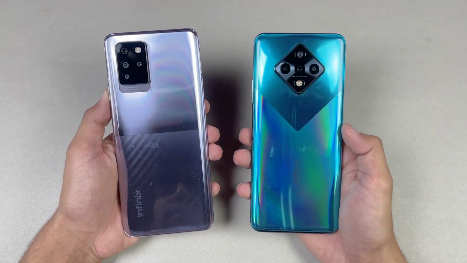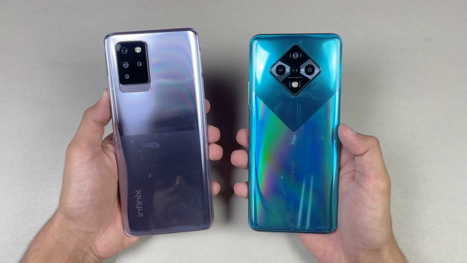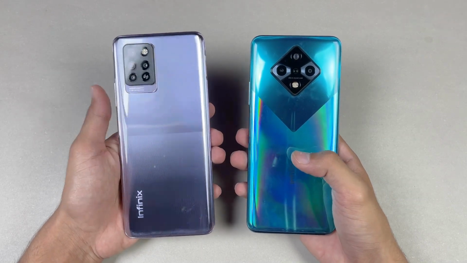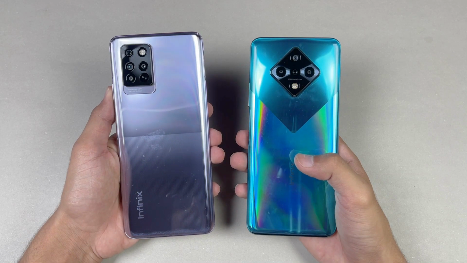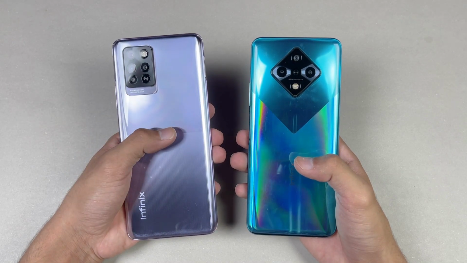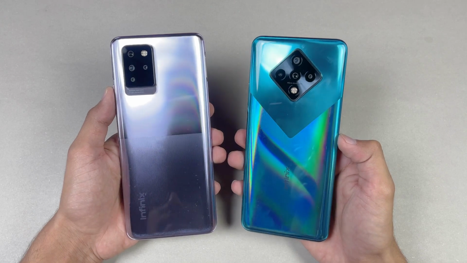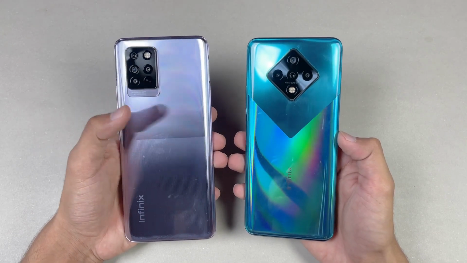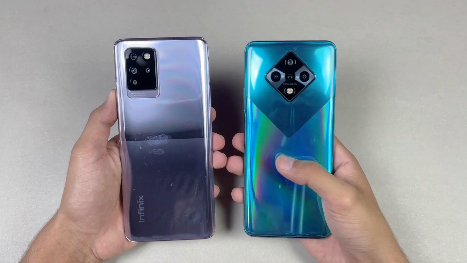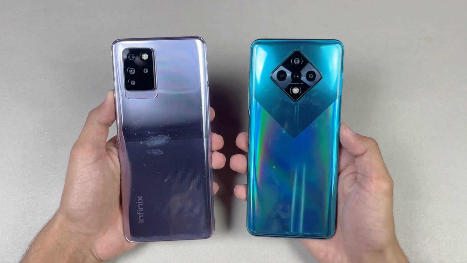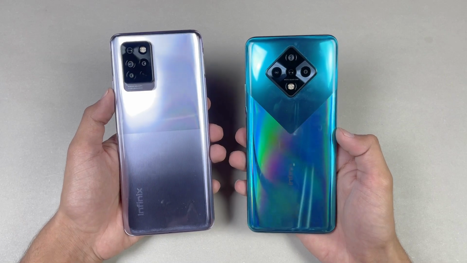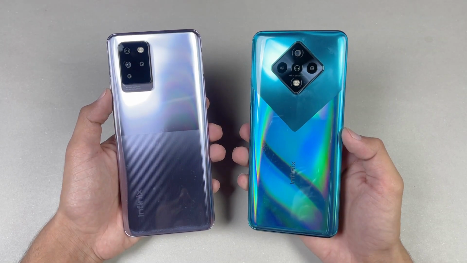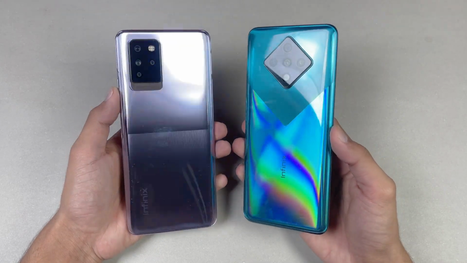And guys, the Infinix 08i is powered by a Mediatek Helio G90T processor with 8GB of RAM, while the Infinix Note 10 Pro is powered by a Mediatek Helio G95 chipset with 8GB of RAM as well. On the back, we have quad cameras on both these devices. We have a 64 megapixel main camera on the Infinix Note 10 Pro, while on the 08i we have a 48 megapixel main camera. So I am really excited to see how the Mediatek Helio G95 stacks up against the Mediatek Helio G90T inside the Infinix 08i.